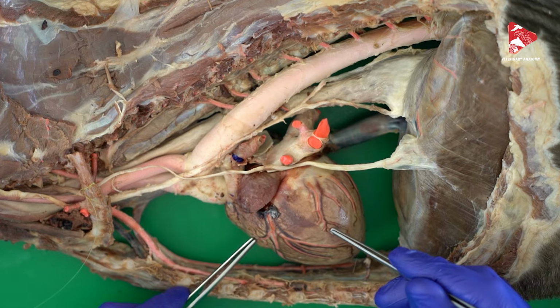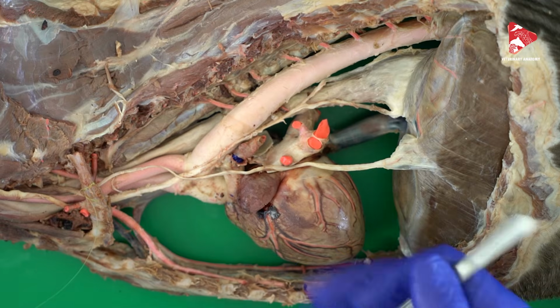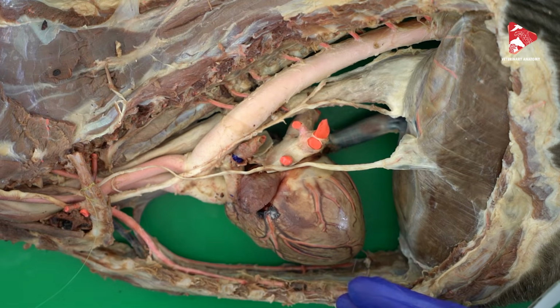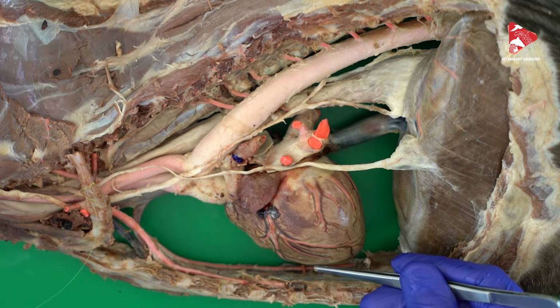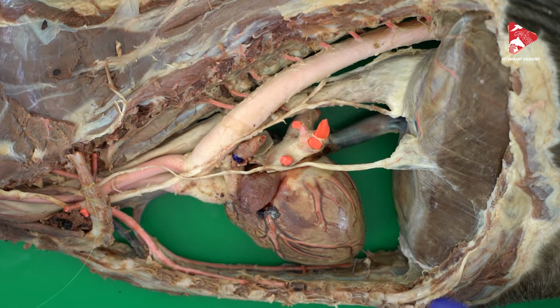The heart has also 2 faces. The one which we can see in the left view here is called the auricular face, or the left face of the heart. The other side, or the other face, is called the right face or the atrial face.